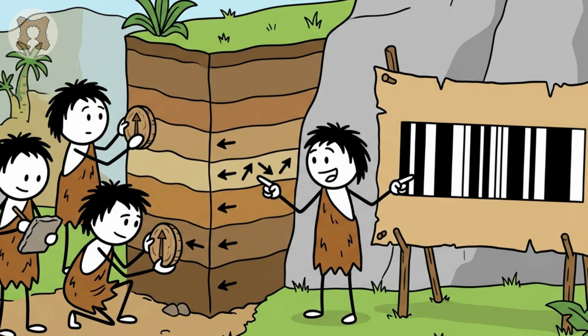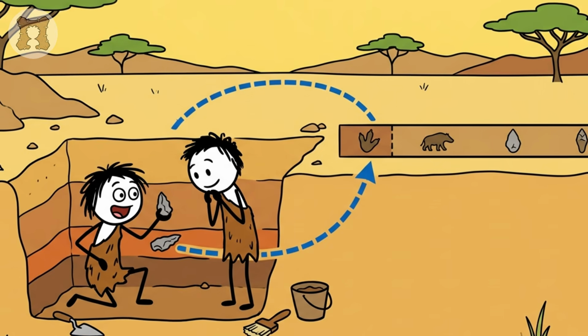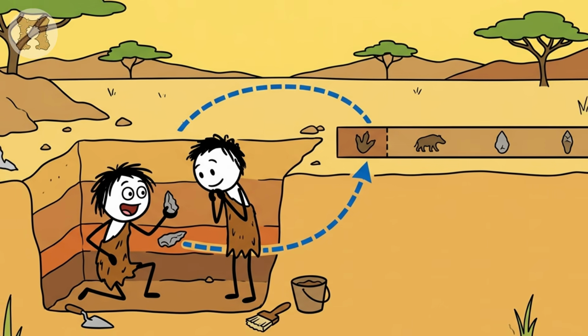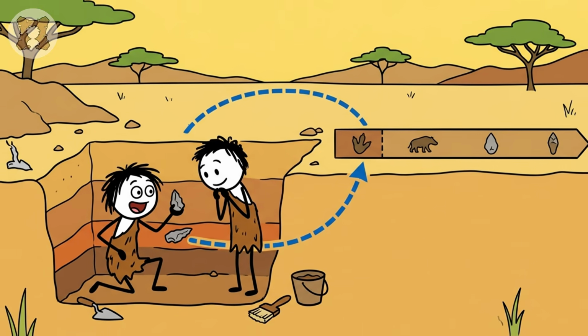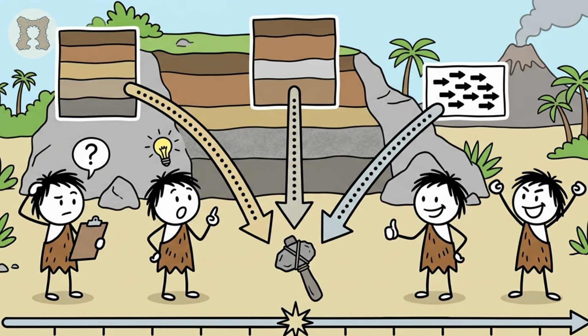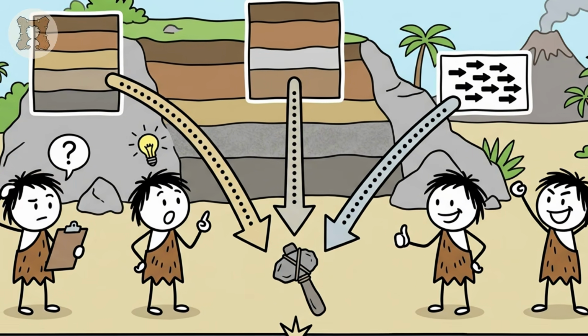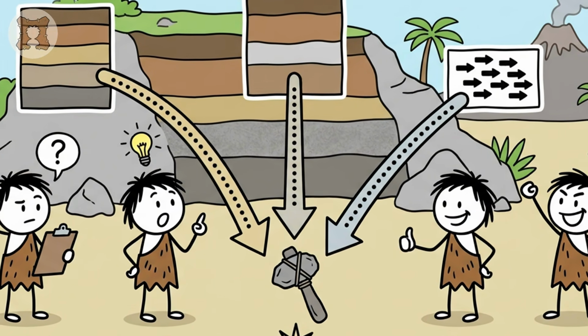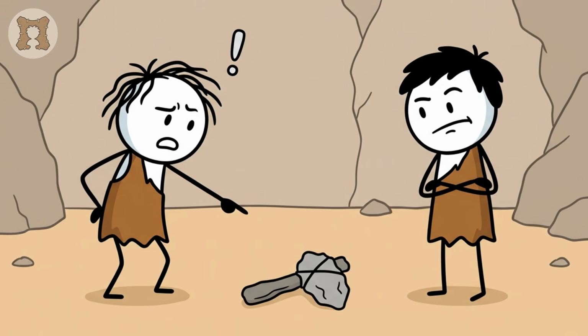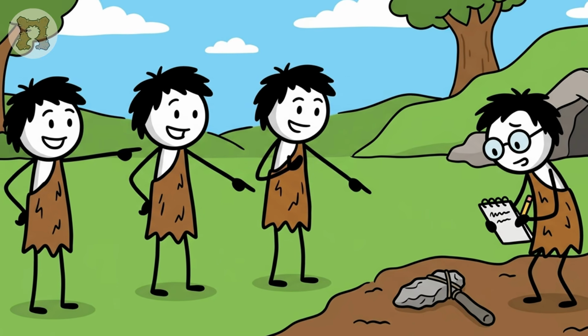Scientists measure the magnetic direction preserved in each layer and compare it with the global record of known magnetic reversals. At Lomekwi, the magnetic evidence helped place the tool-bearing sediments within a period dating to roughly 3.3 million years ago. When stratigraphy, volcanic layers, and magnetic data all point toward the same window of time, the conclusion becomes far more convincing. One witness may be mistaken. Three independent witnesses telling the same story deserve attention.